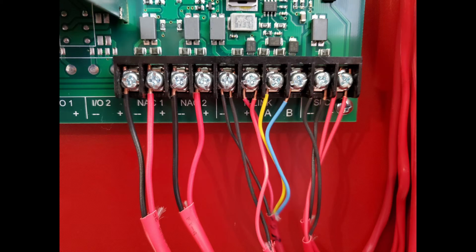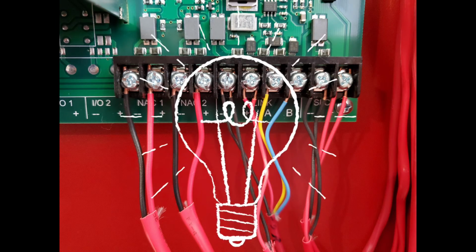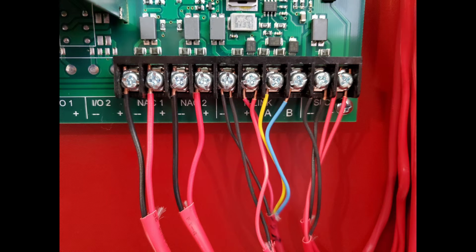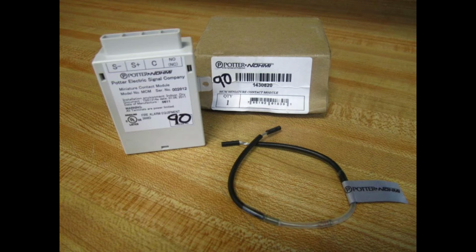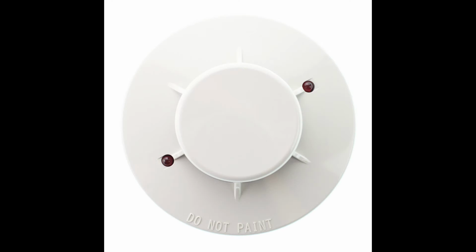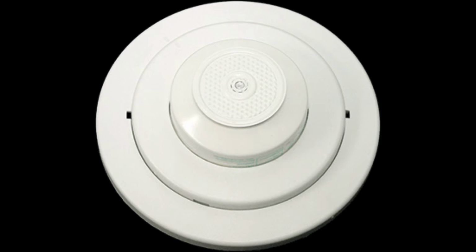Alright, so next we're going to be looking at the SLC terminal. SLC terminal is where we bring power to the panel. This is essentially what makes everything work. The SLC terminal is also where you connect initiating devices. These are devices that make the fire alarm go off. This includes things like pull stations, smoke detectors, and heat detectors.